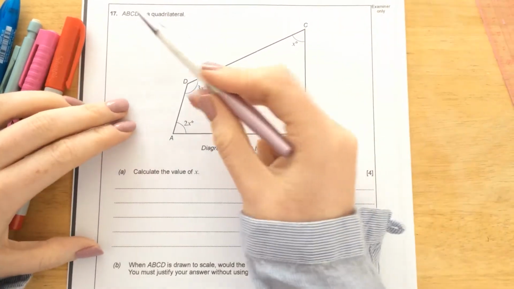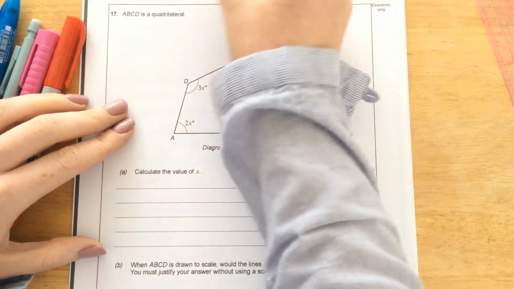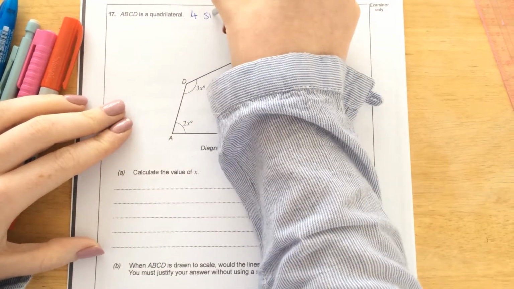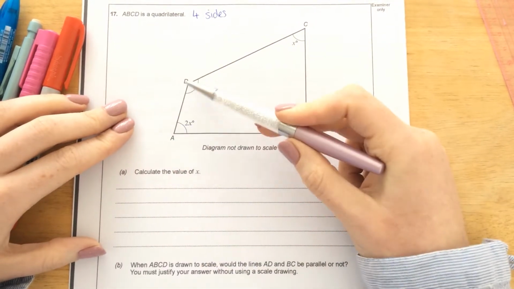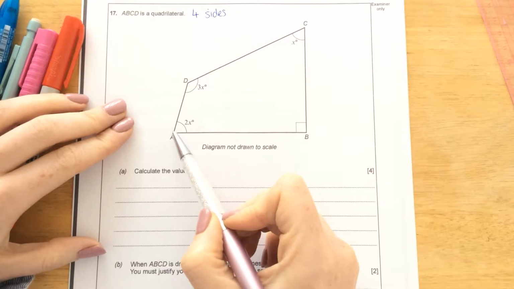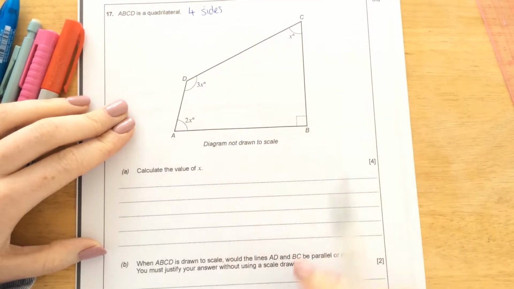Question 17. ABCD is a quadrilateral. A quadrilateral is a four-sided shape. ABCD are the vertices, the corners. So it's saying A joined to B, C and D form this quadrilateral.